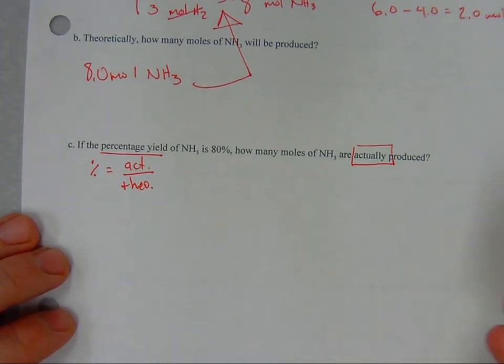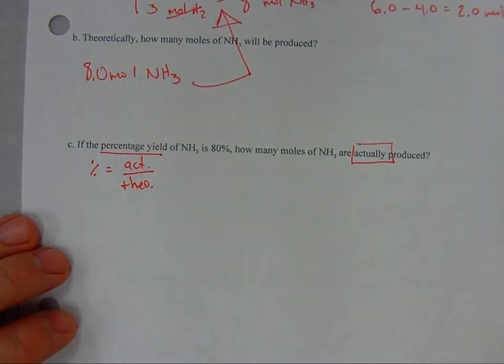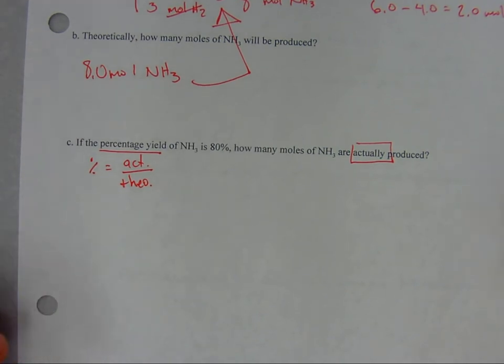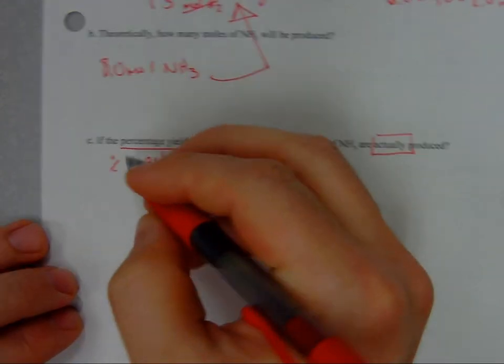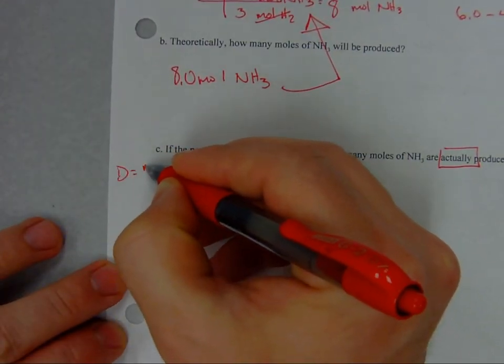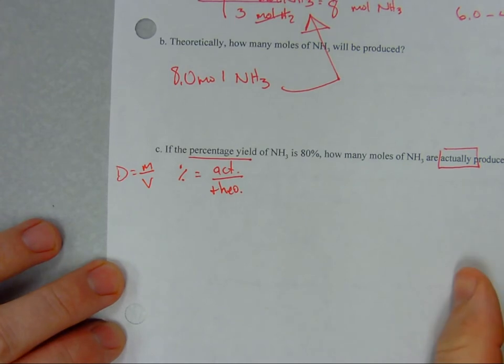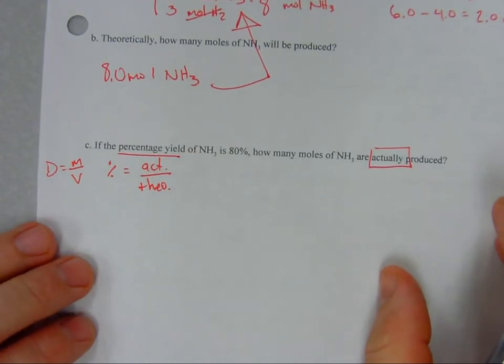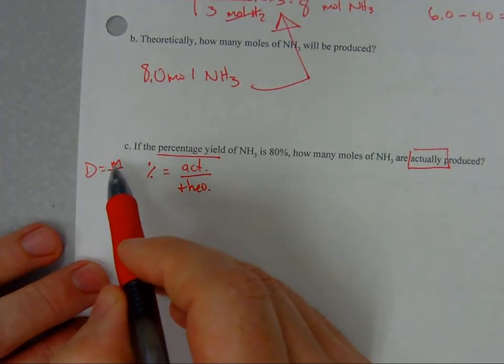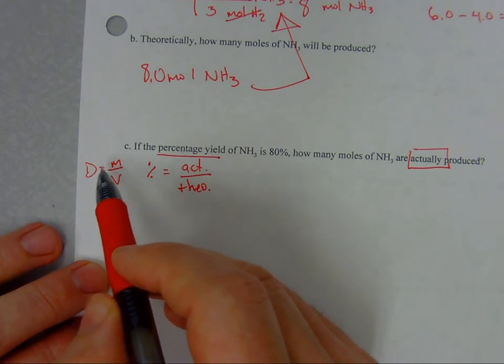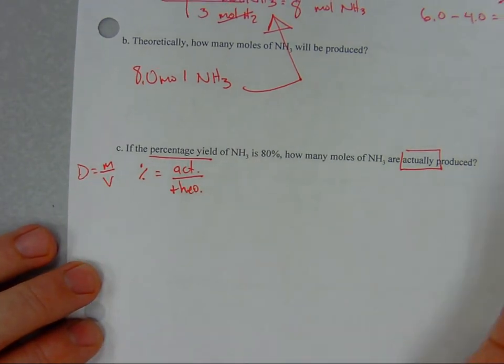Now, just like way back in Chapter 2 and Chapter 3, when we did some algebraic rearranging of the density equation, if you guys remember, density equals mass divided by volume. If we were asked to solve for any of these different terms, we would simply algebraically rearrange the equation.